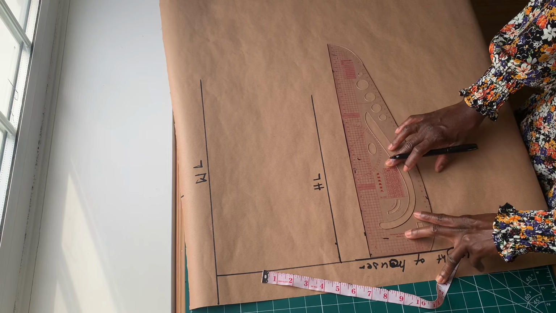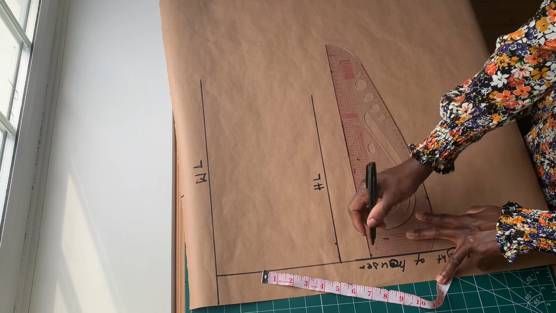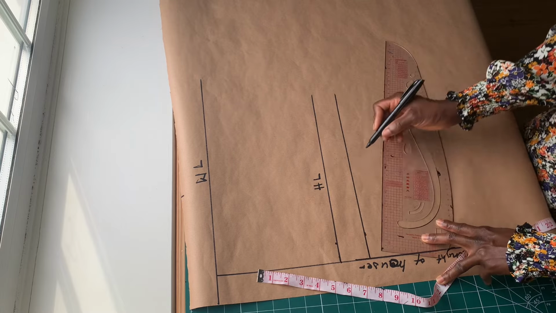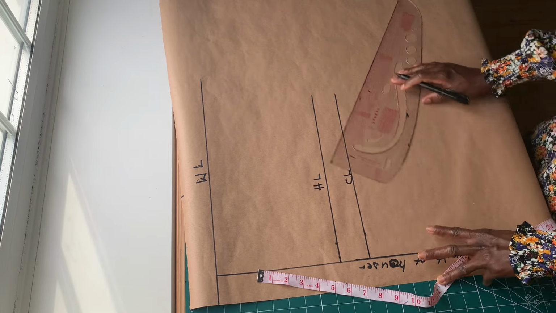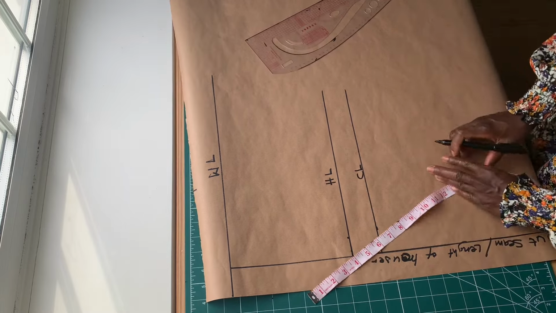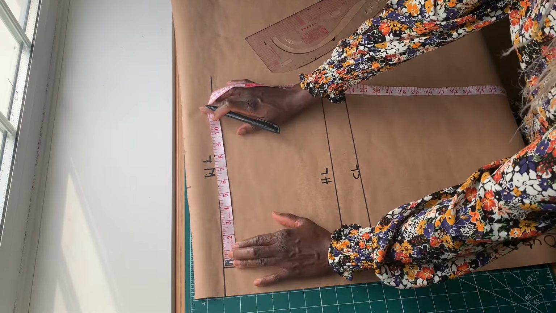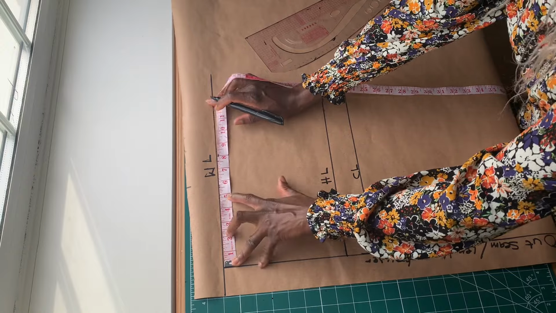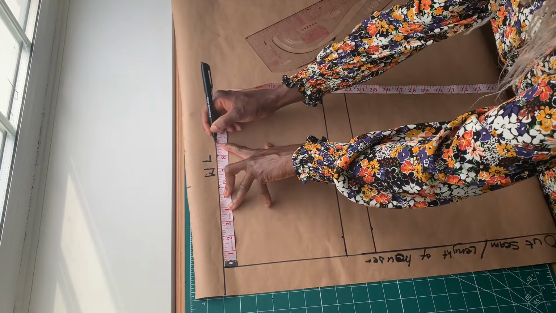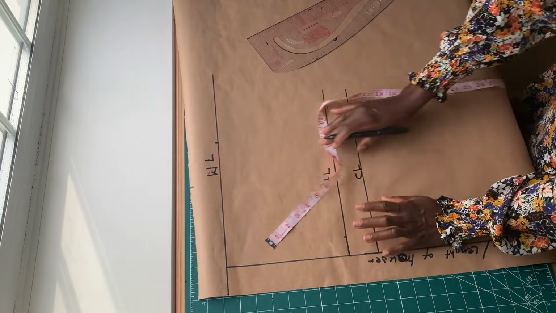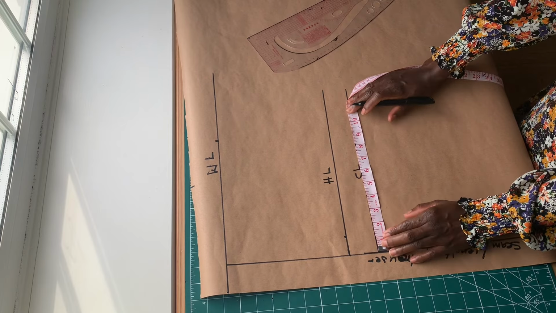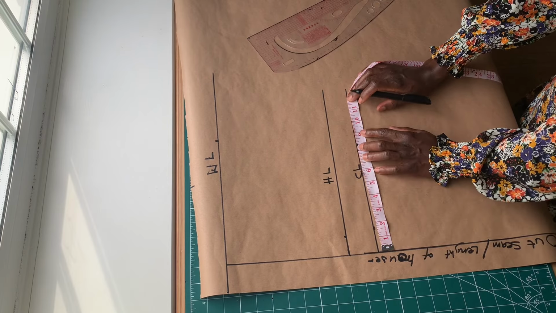Now we need to create the crotch length line. So on the waist, measure and mark 1/4 of your hip measurement. Then on the crotch depth line, measure and mark 1/4 of your hip measurement like so. Then join this mark to the waistline to create the crotch length.